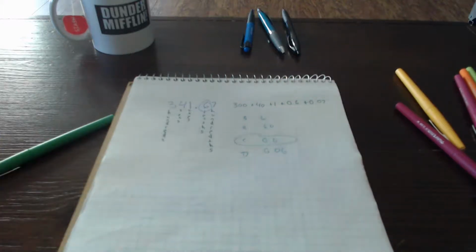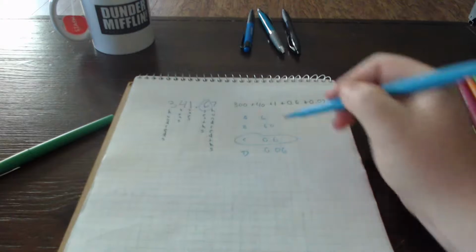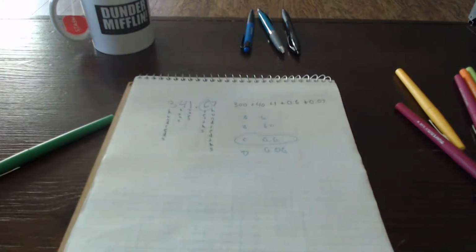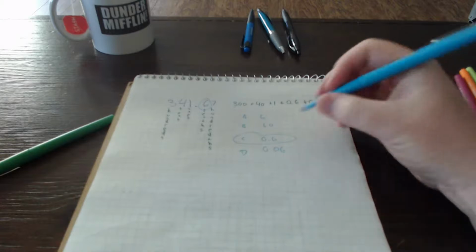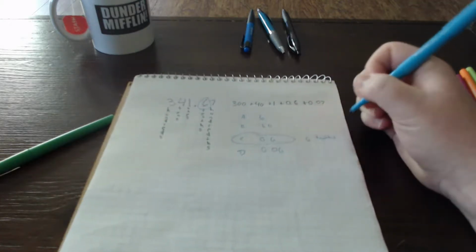C is going to be the answer that you're looking for. One, because the decimal point is in the same place, but two, because there's no added zeros or anything like that. And sometimes maybe it'll just write an answer like 6 tenths.